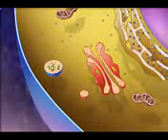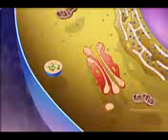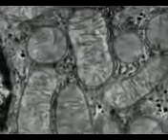Lysosomes also fuse with organelles, such as old mitochondria. This results in the destruction and recycling of these structures. You may have heard the mitochondrion referred to as the powerhouse of the cell. This important organelle generates energy in the form of ATP to keep the cell alive.